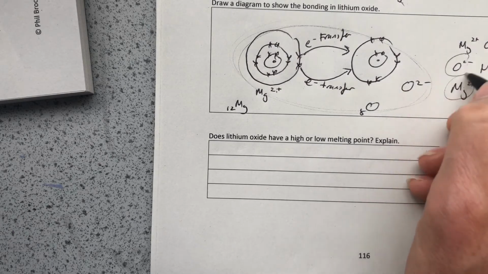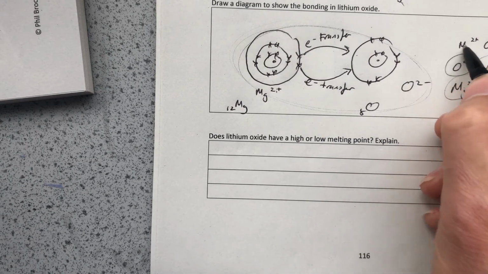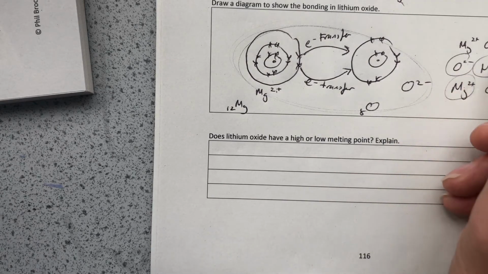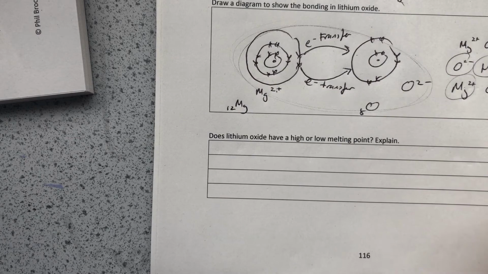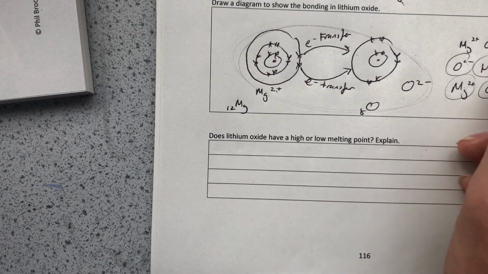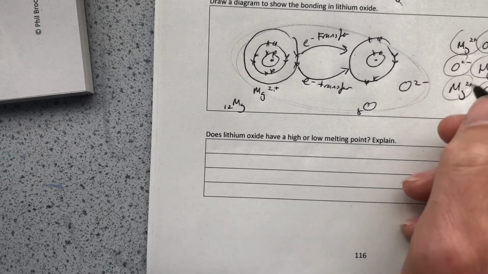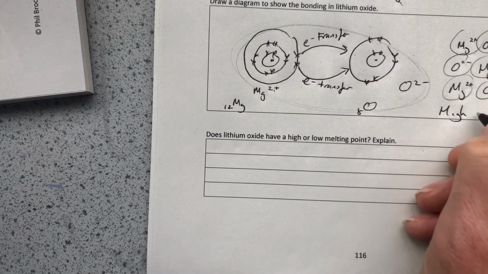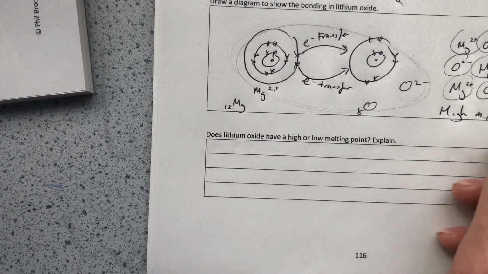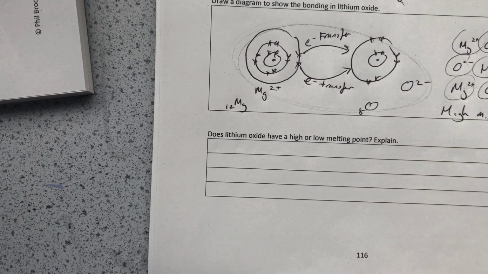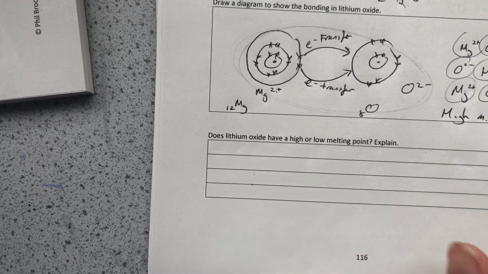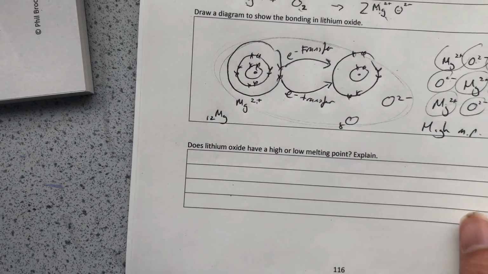These ions all attract each other. That magnesium may have given its electrons to that oxygen, but it still attracts other positives and negatives. Opposites attract really strongly, therefore magnesium oxide has a high melting point. Because to melt it, it's going to take a lot of energy to separate these ions. And that's a lot of heat energy, that's why it has a high melting point. You do it for lithium oxide, it's the same logic.